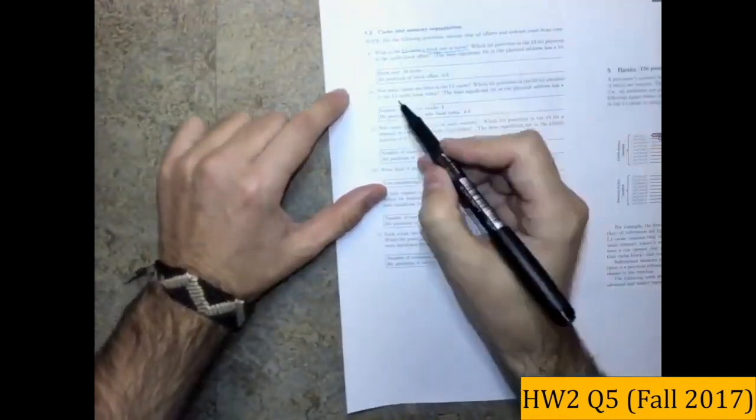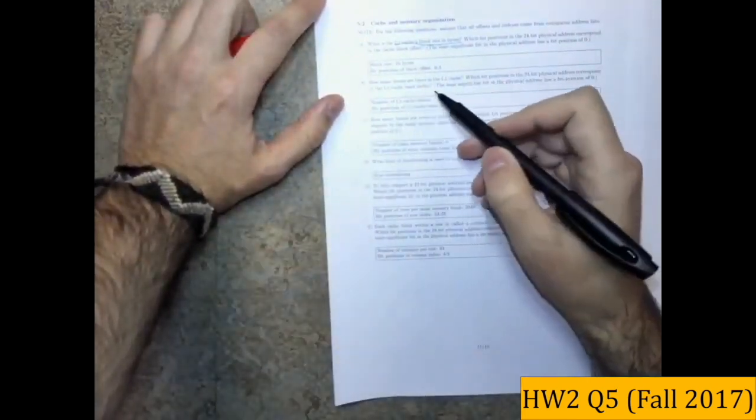So, questions here? For the next question: how many banks are there in the L1 cache? Which bit positions in the 24-bit physical address correspond to the L1 cache bank index?